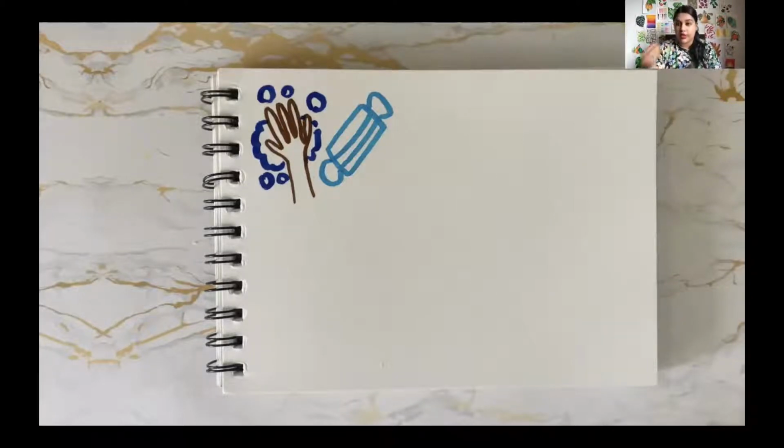Now, it's not as simple as just putting on a mask. There are many ways in which you can wear your mask, and it's very important to do it right. The first thing that is very important is to cover your nose and mouth fully. You do not want to leave it under your nose or leave your mouth open or have it hanging anywhere. You want it to be fully secure on your nose and mouth.